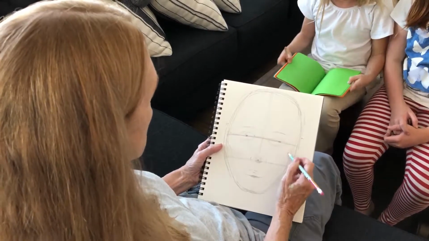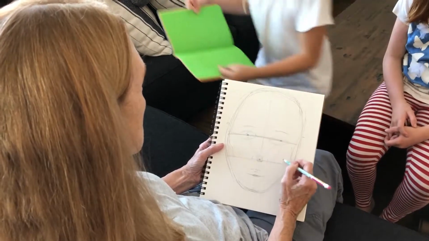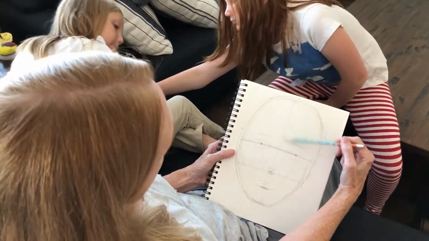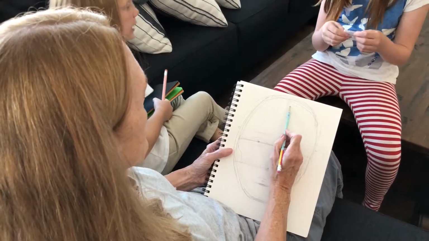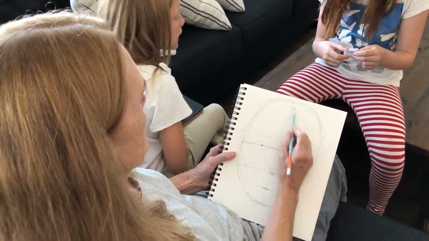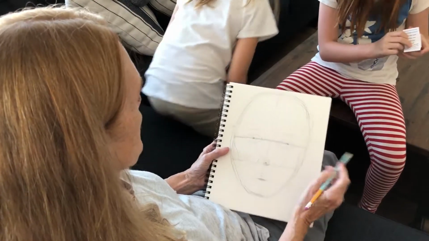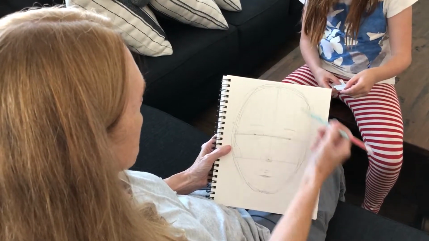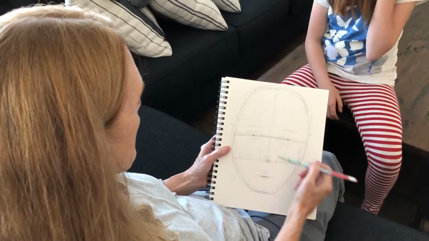Are the cheekbones up here? Are they farther down here? Everybody's different. Where's the hairline? Does this person have bangs? Or is their hairline way up here? It's all different. But as long as you remember, halfway from the top to the bottom is the eye line.